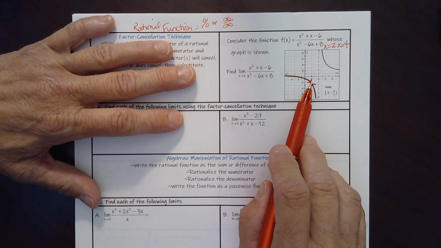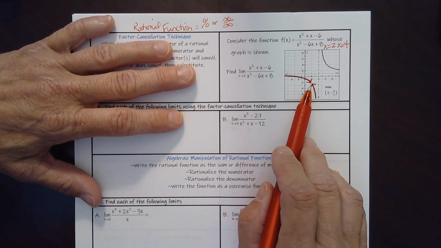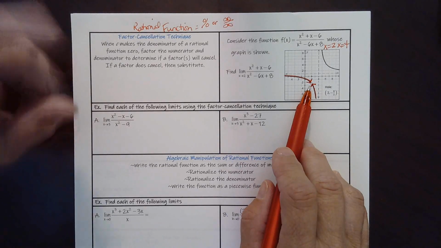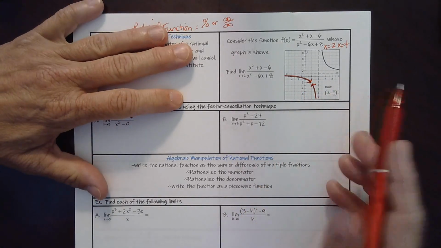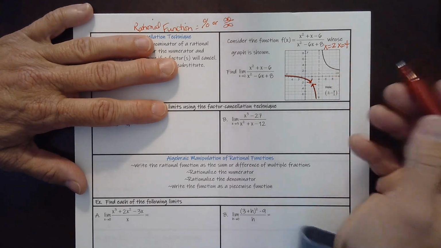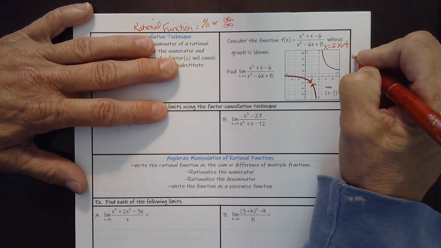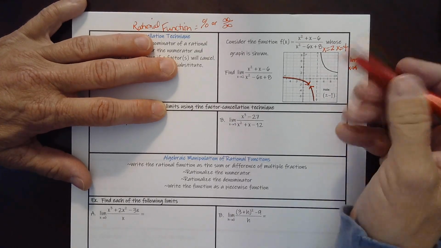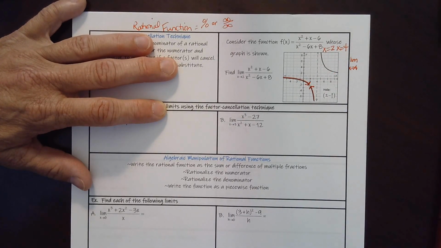And so the question is, what is that value? It almost looks like the value where that hole is, -3. But we'll find that out in just a minute. But what if I were to ask you, what is the limit as x approaches 4? So now let's talk about what's going on at 4.